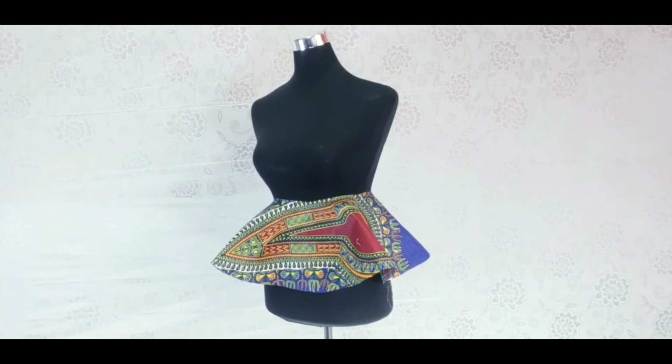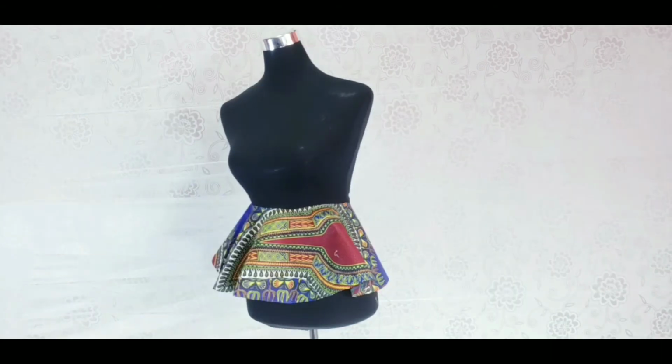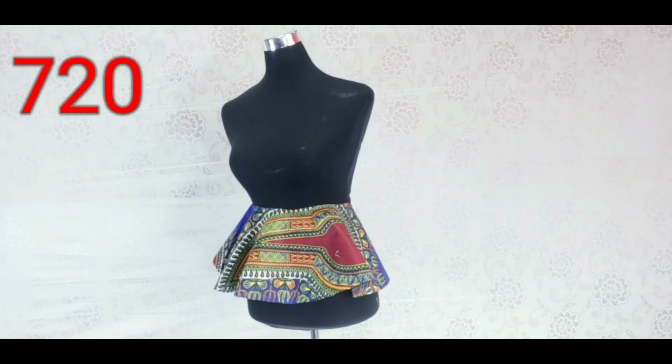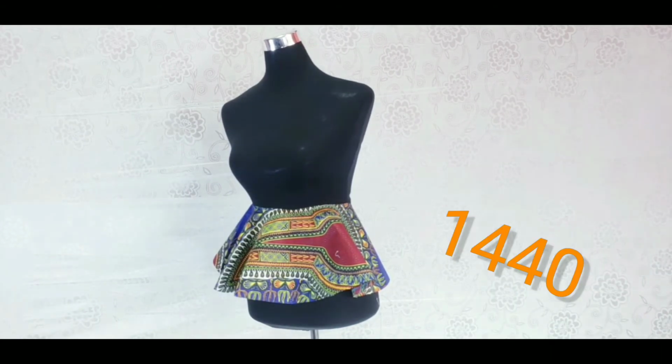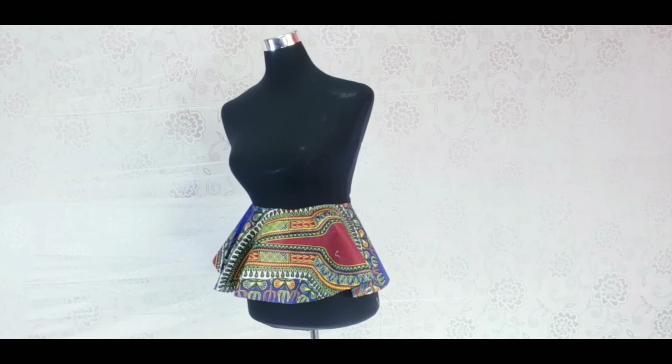And this is the look for 360-degree flare. So this is what 360-degree flare looks like. In my next video, we will be learning about 720 and 1440 degree flare with practical examples like this.